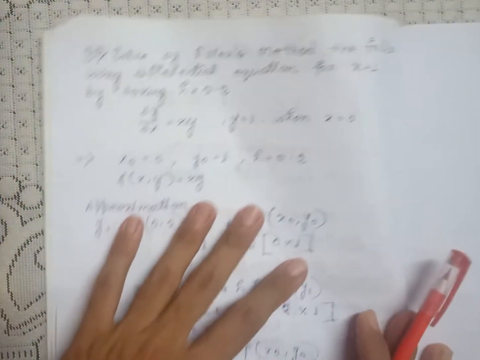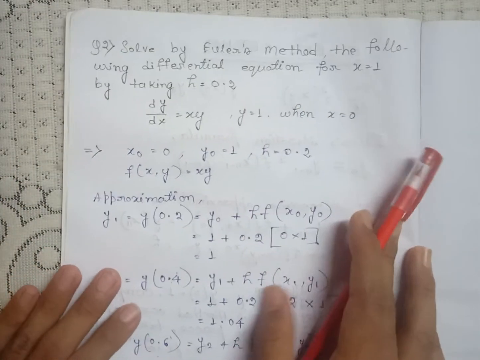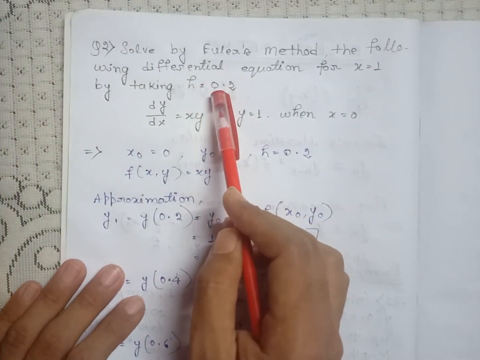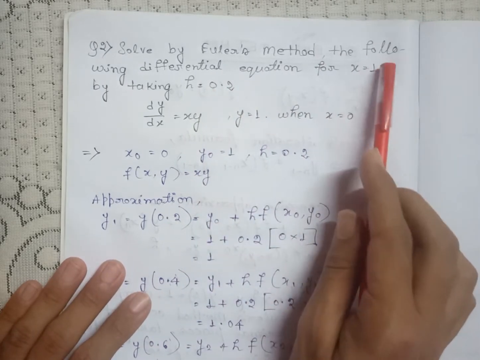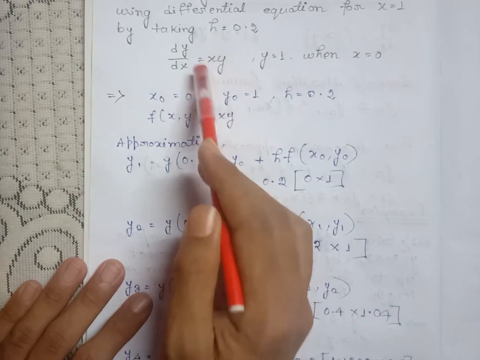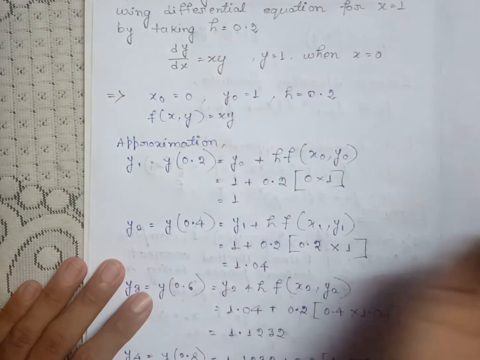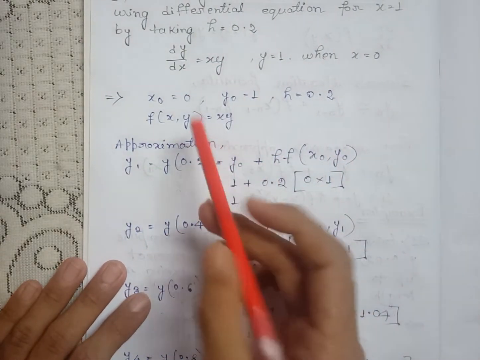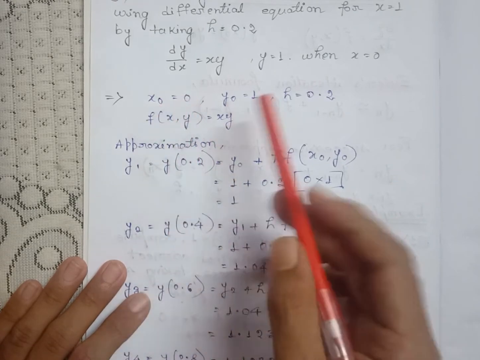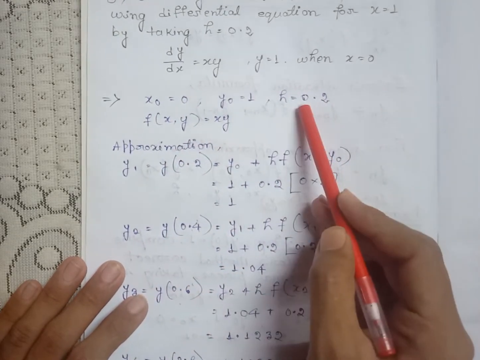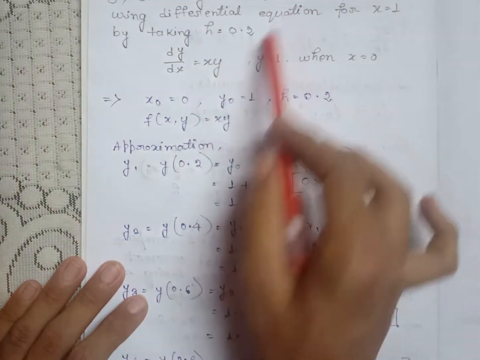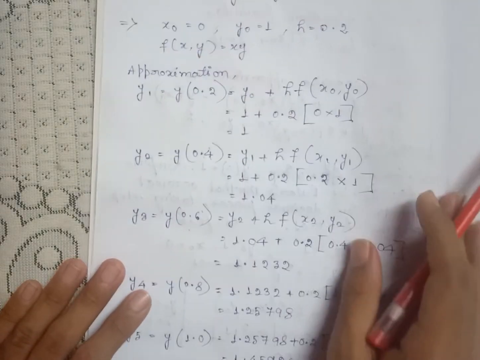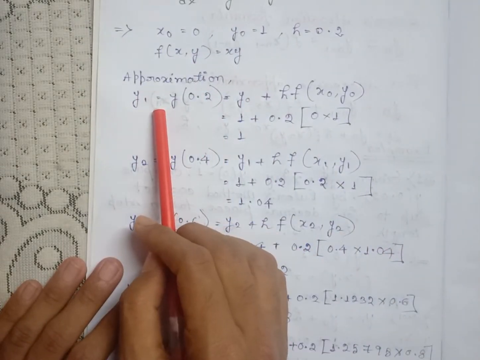In this case we have to iterate a few more times, because the step value is 0.2 and we have to find till x is 1, right? And this equation is x into y. Nothing too difficult, it's pretty simple. x0's value is 0, y0's value is 1, h's value is 0.2, which are all given in the question. Now we calculate the approximate values. So how do we do that?